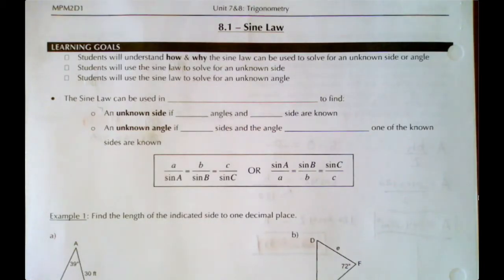Okay, this is lesson 8.1, the sine law. Now you might be thinking, didn't we already do the sine law when we did SOHCAHTOA, like sine theta equals opposite over hypotenuse? Well, we didn't, because the sine law isn't the same as SOHCAHTOA.